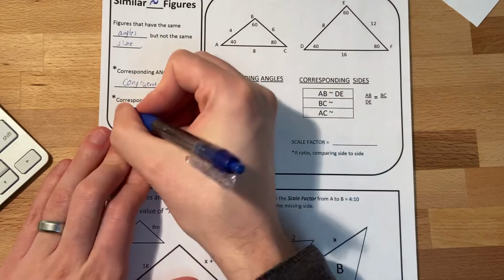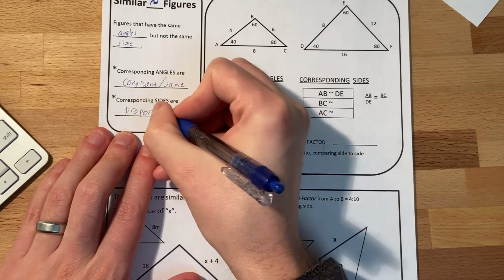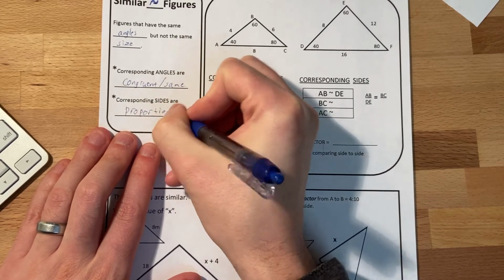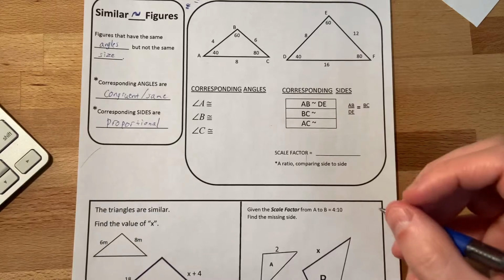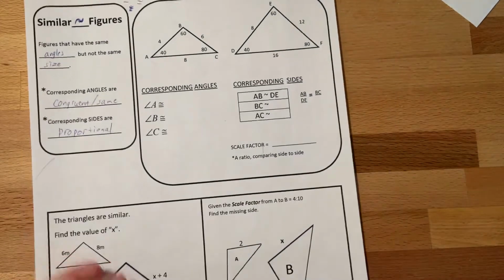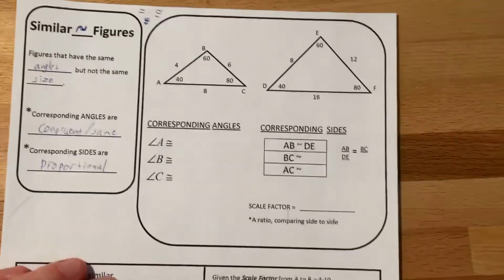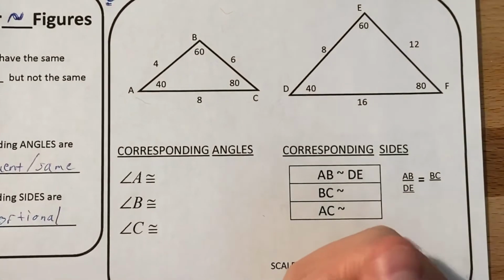Meanwhile, the corresponding sides are proportional. If you don't know what proportional means, then I suggest watching the other video I made on proportions. It'll be very helpful for these notes if you watch the proportional video I made. So here we go. So corresponding angles.